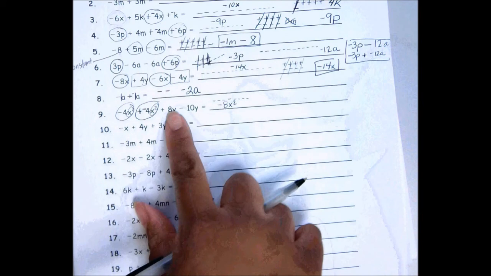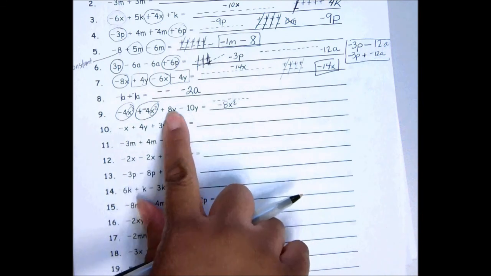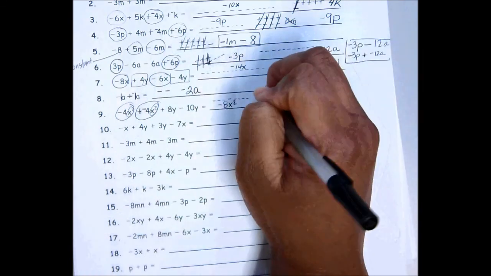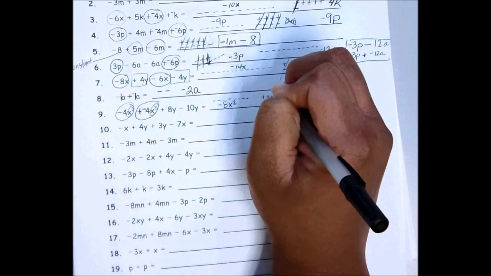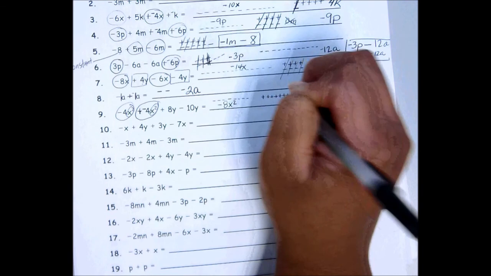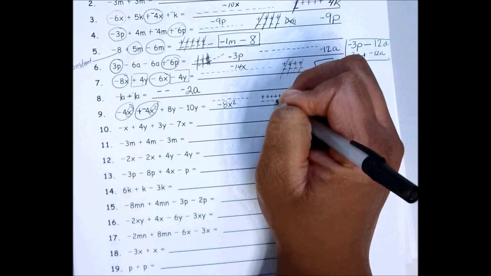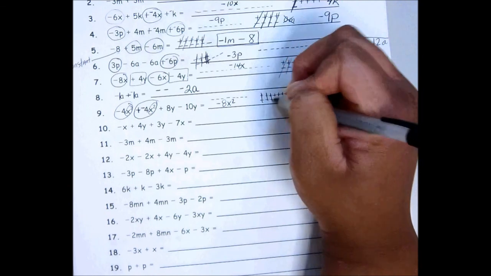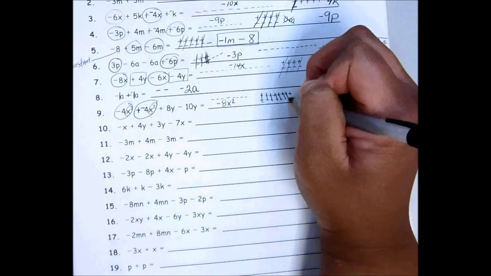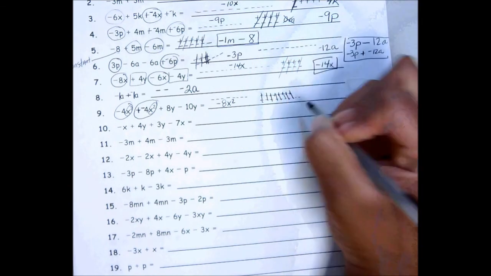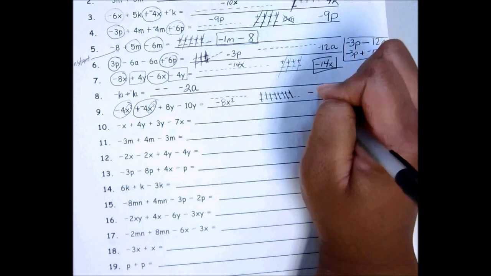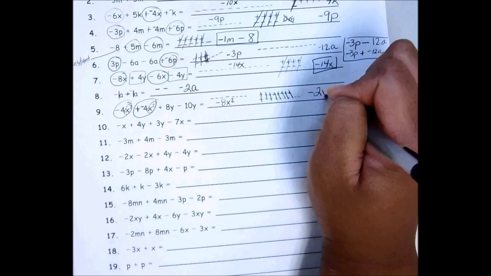Now we talk about the y family, and we have 8 positives, and then we have 10 negatives. So 8 plus signs, 1, 2, 3, 4, 5, 6, 7, 8. 10 negatives, 1, 2, 3, 4, 5, 6, 7, 8, 9, 10. Cancel, cancel, cancel, cancel, cancel, cancel, cancel, cancel. We have 2 negatives left. So that's going to be negative 2, talking about the y family.